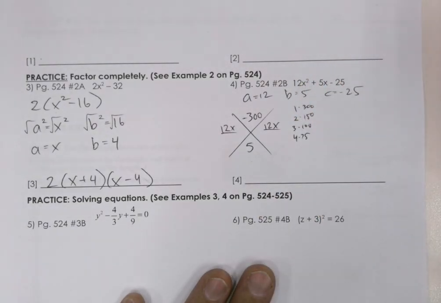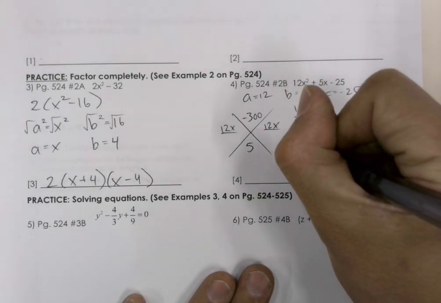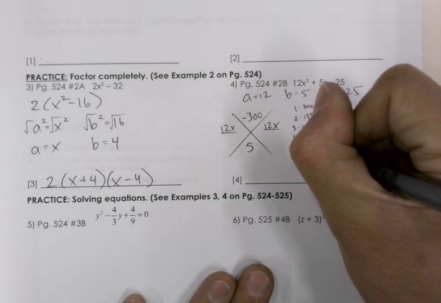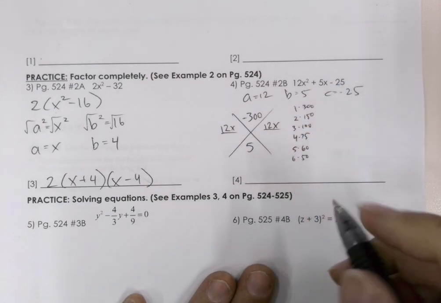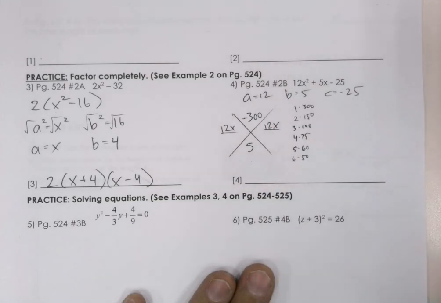But that doesn't work. And then we have 5. So 5 times 60. That doesn't work. 6 does go. It's 6 times 50. That doesn't work. Then we have 7. I don't believe 7 is a factor of 300. No, it's not. What about 8?